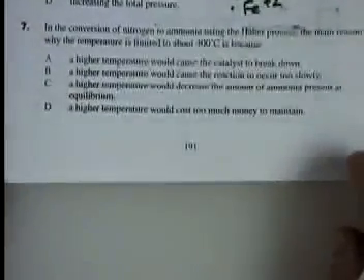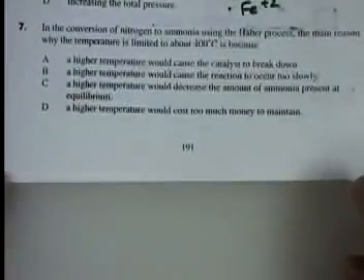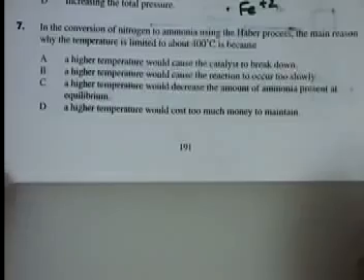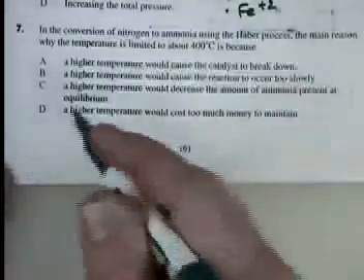Let's take a look at number 7. In the conversion of nitrogen to ammonia using the Haber process, the main reason why the temperature is limited to about 400 Celsius is because you can go back and read this packet and find that answer. Let's skip on that one. Let's turn to number 10 back here on the opposite side.